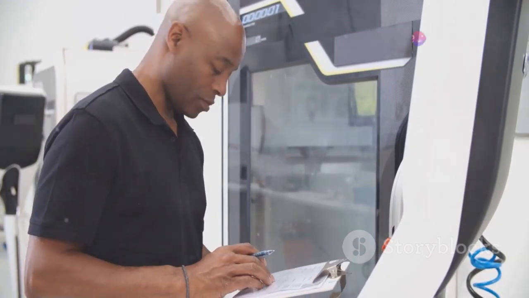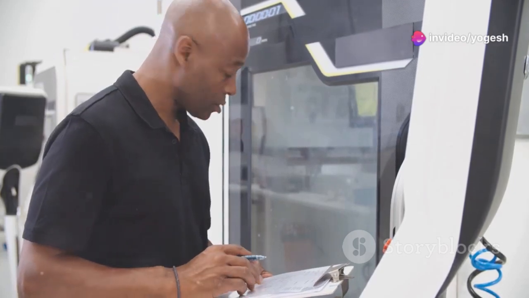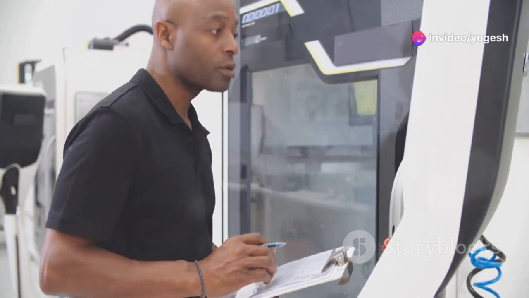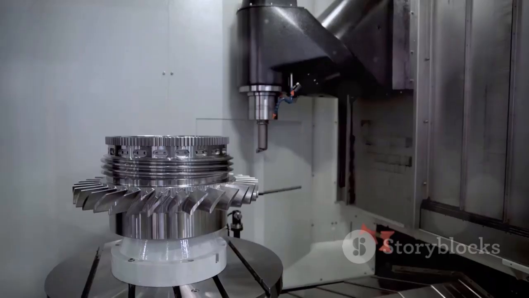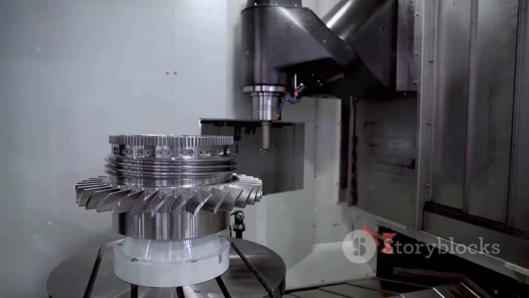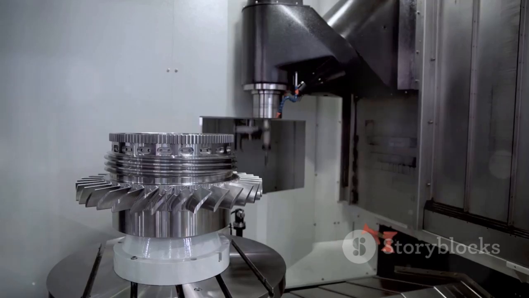As you embark on your CNC programming journey, remember that practice is paramount. Experiment with different codes, simulate programs, and don't be afraid to make mistakes. Embrace the power of CNC programming and unlock a world of manufacturing possibilities.